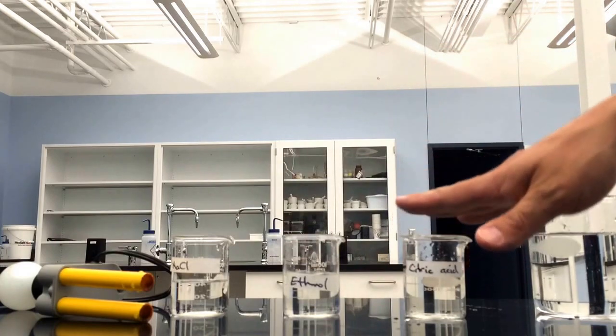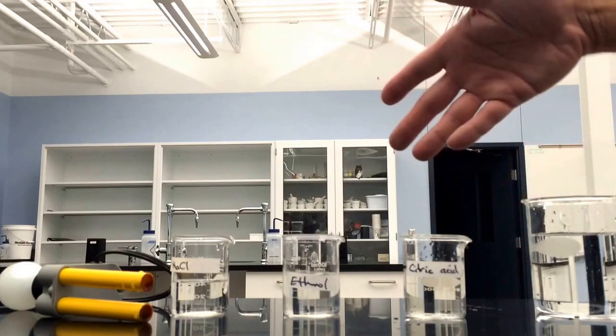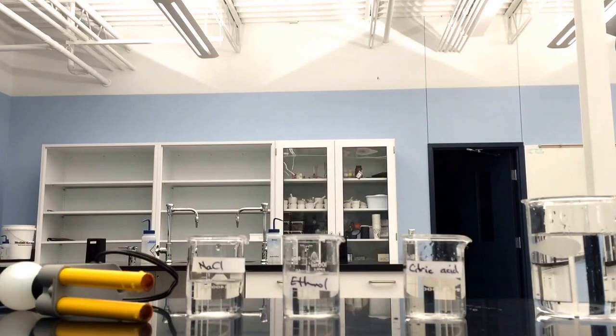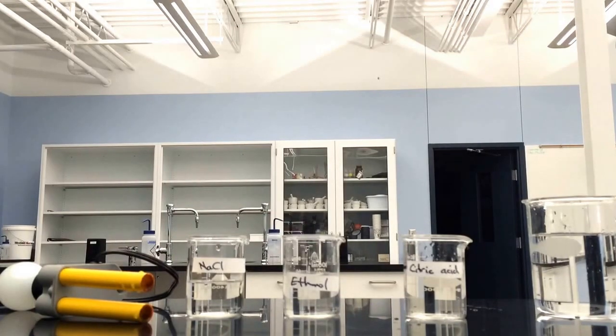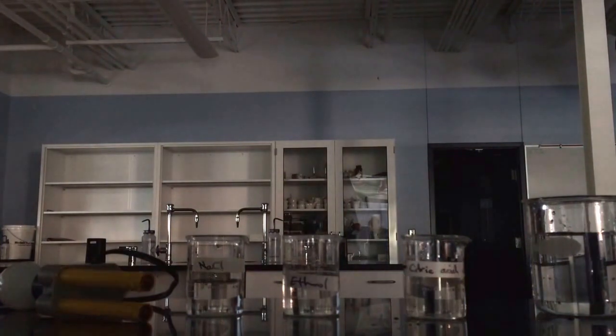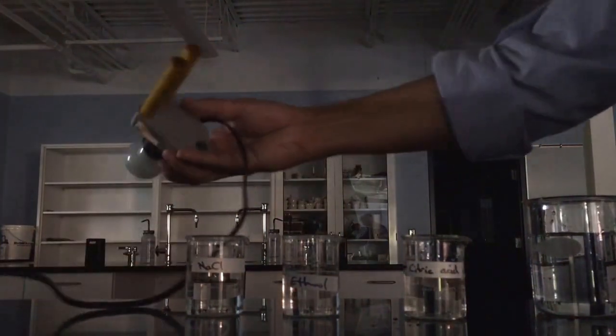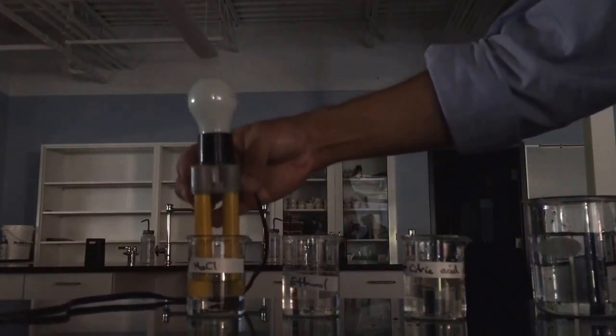There's a third type of compound that does something really interesting that we're going to demonstrate here. So I'm going to turn the lights off so you can see it better. So we're going to use our conductivity meter to test the conductivity of these solutions.